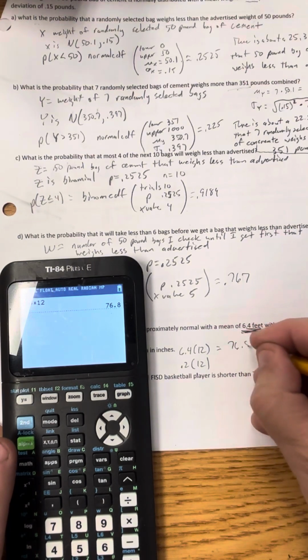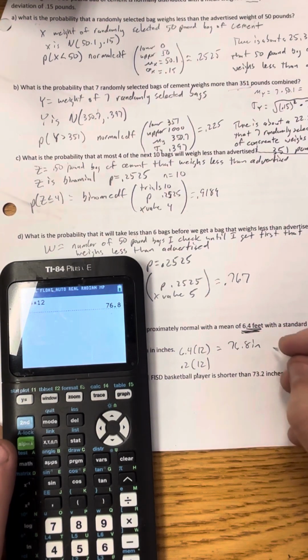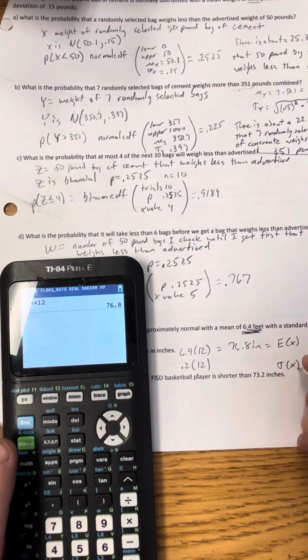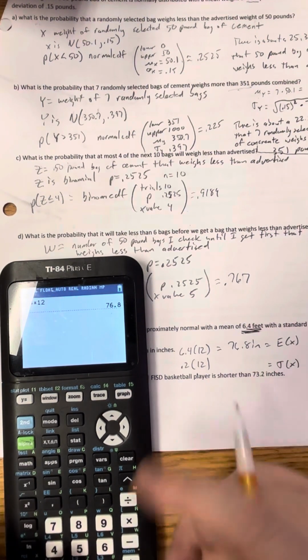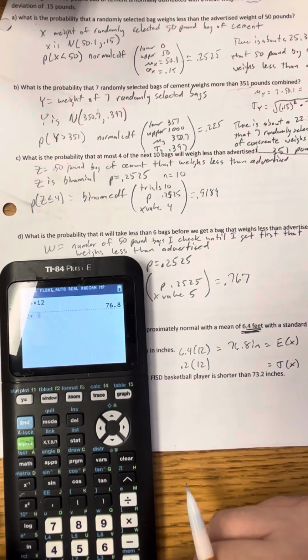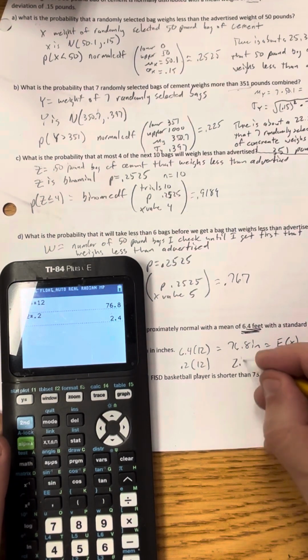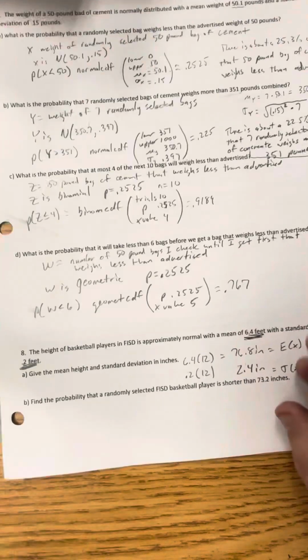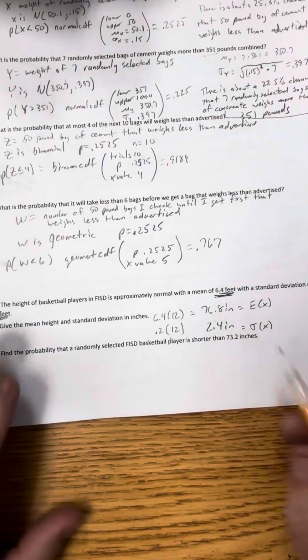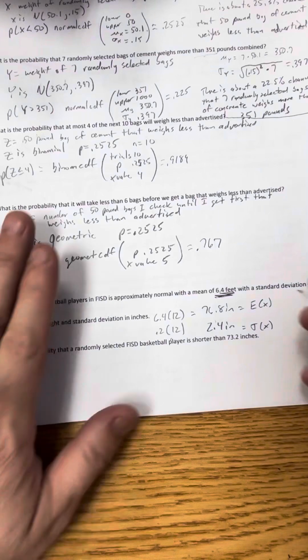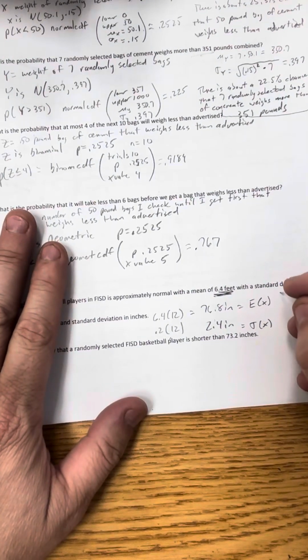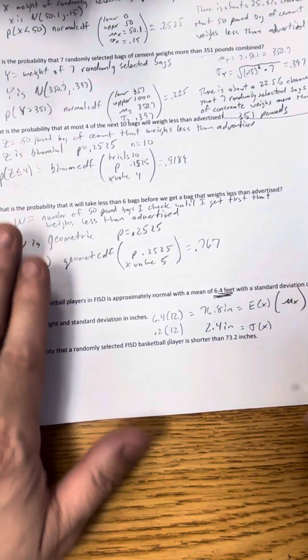So 76.8 inches is the mean, and I'm just going to call that E of X. And then sigma X equals 0.2 times 12, 2.4 inches. All right, so that's my mean. And also, remember, we could have also called this mu of X as well.